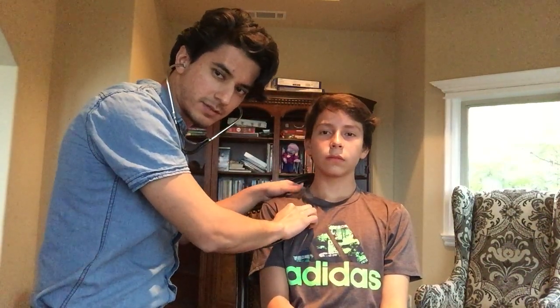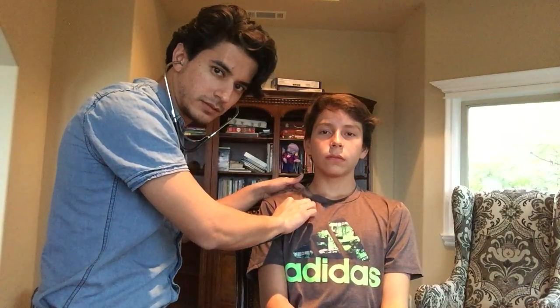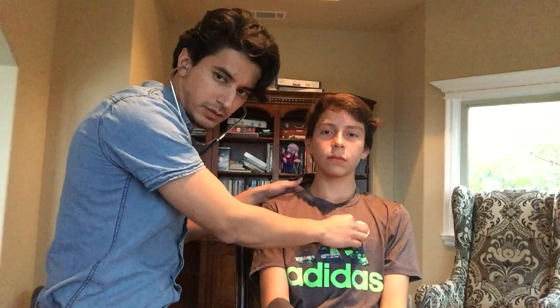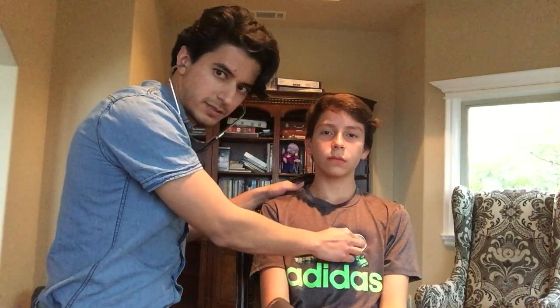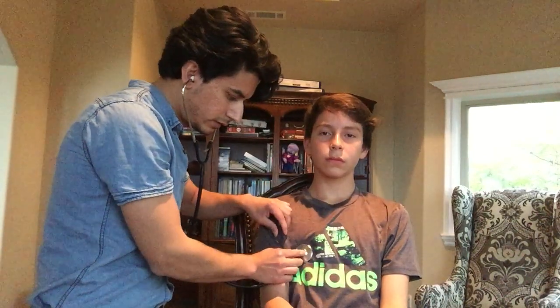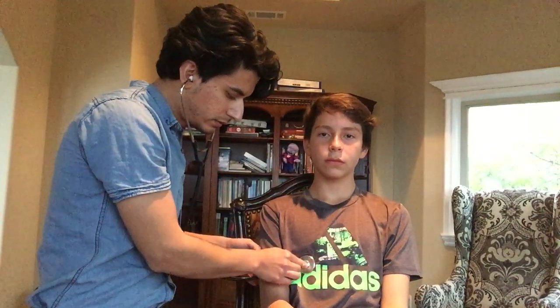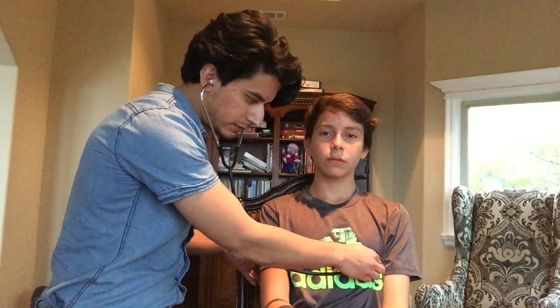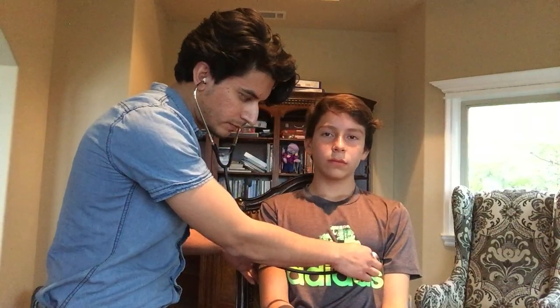I'm at the second intercostal space. Deep breath. Okay. Deep breath. The fourth intercostal space. Deep breath. Deep breath. I'm going to go down to the right lower lobe, left lower lobe, and we're going to do the lateral sides. So we're going to go down to the sixth intercostal space at the mid axillary line.